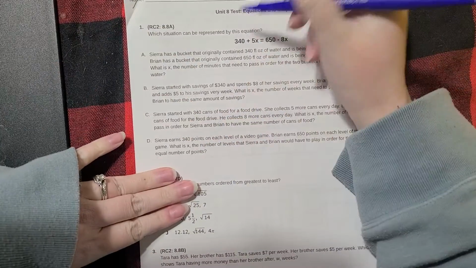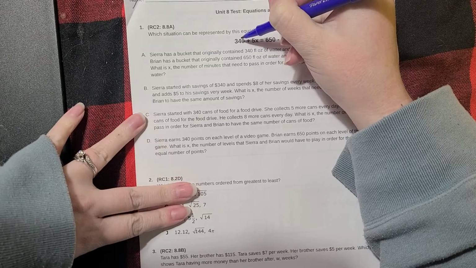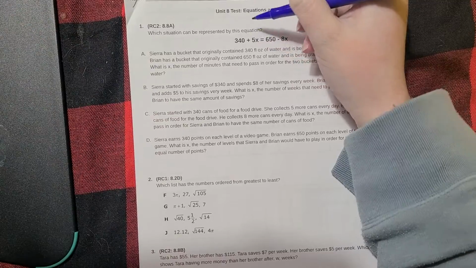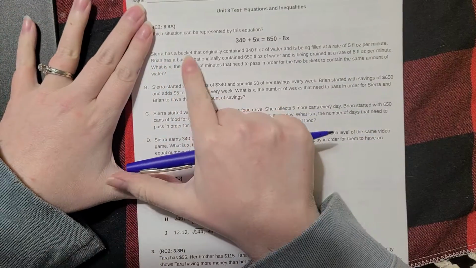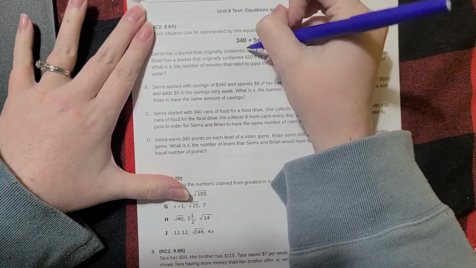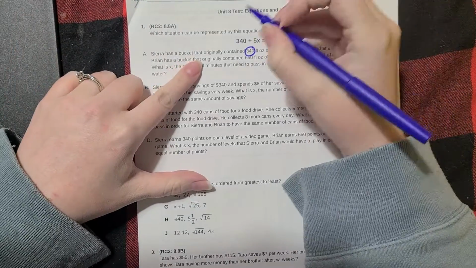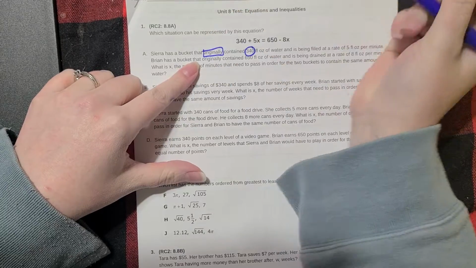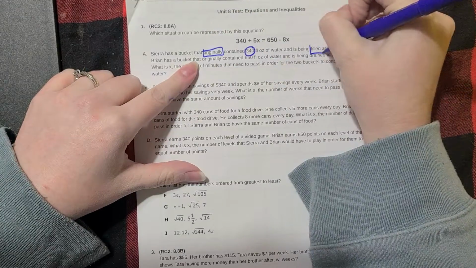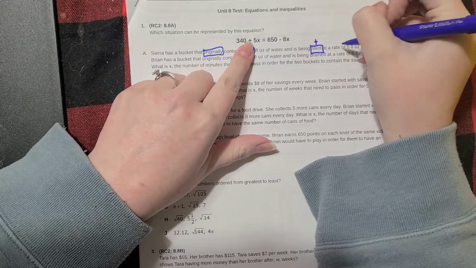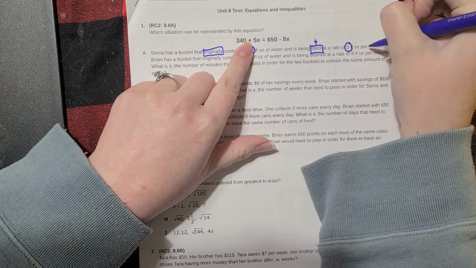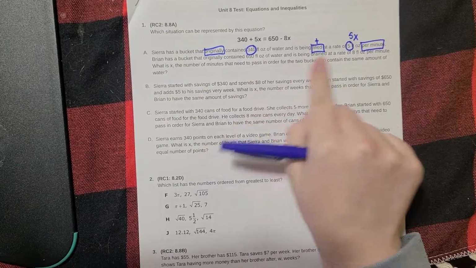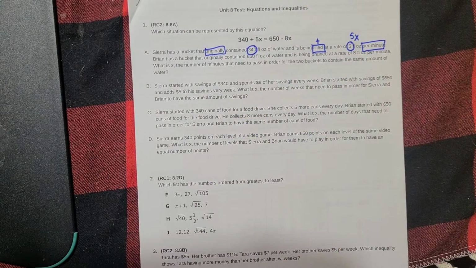So I'm going to stop there, and that's the first thing I'm going to look for: if some part of each of these says 340 that happens once being added to something that's increasing by 5 each time. Sierra has a bucket that originally contained 340 fluid ounces of water. Originally contained tells me it's happening one time, checks out. And it's being filled, that's that plus sign, at a rate of 5 ounces per minute. That's that 5x, 5 per minute. So this one checks out.